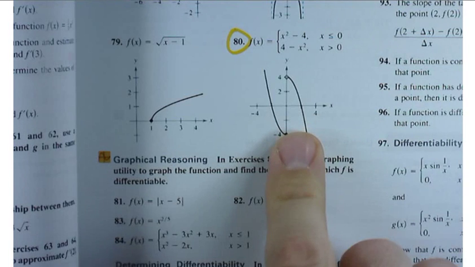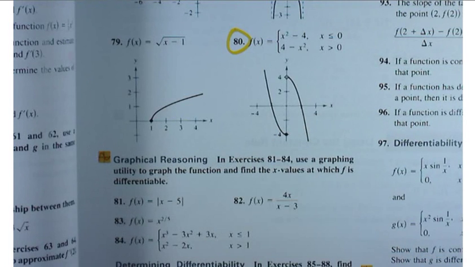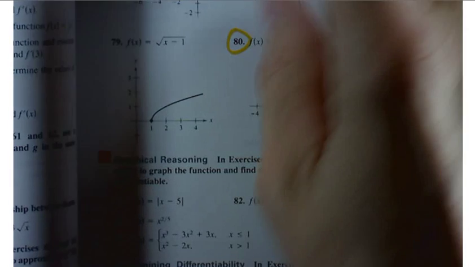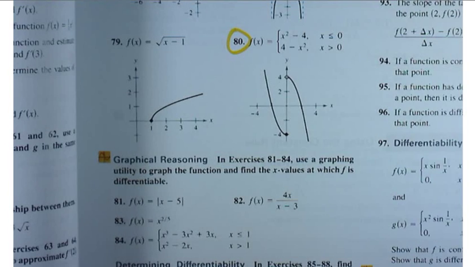Yeah. At x equals 0, what's going on there? Is it continuous at 0? No. If it's not continuous, it's not going to be differentiable. Period. So we saw a couple examples of some of the things that can go wrong.